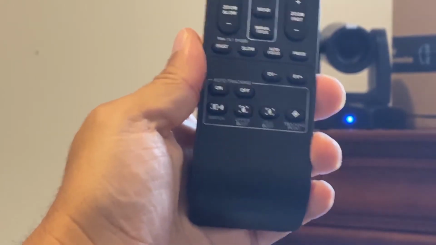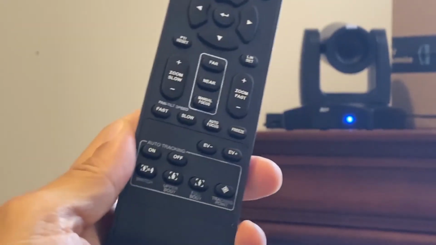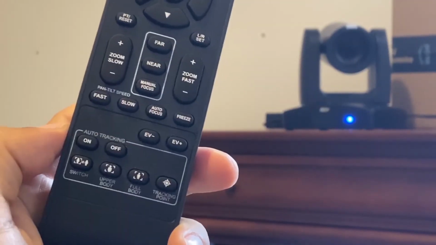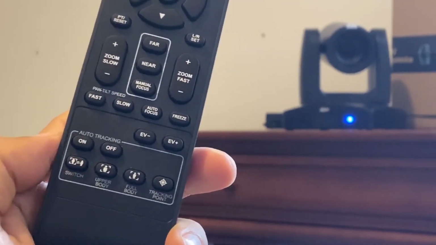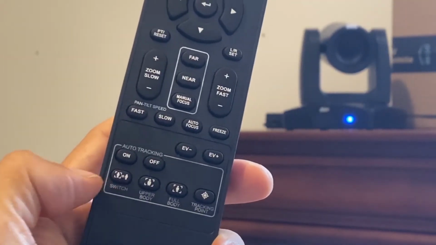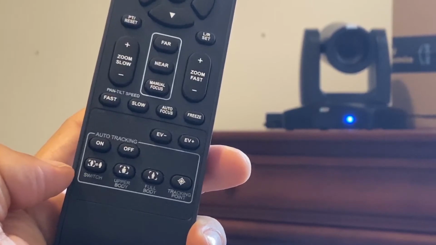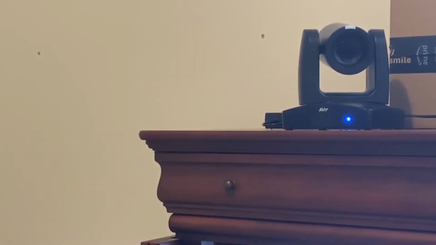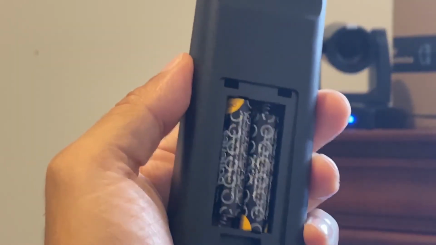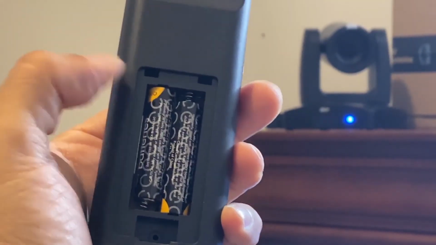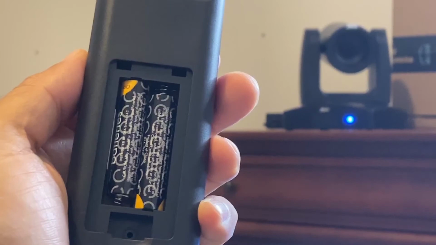Also, while we're talking about the remote, there are some quick access buttons for the auto tracking. So you have auto tracking on and off, and then we have a switch button, which I'll talk about in a second. In presenter mode, the switch button allows you to switch who the camera is following. Also, the remote requires two AAA batteries that are not supplied with the camera. So you're going to need two AAA batteries as well.